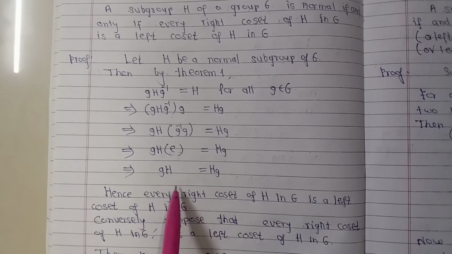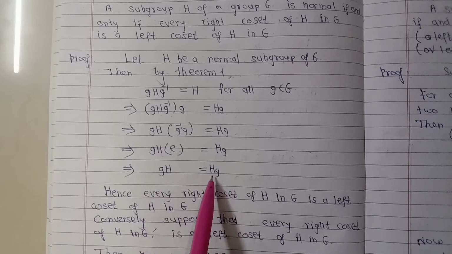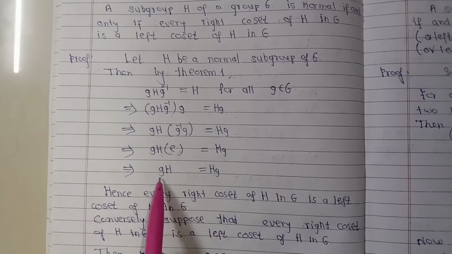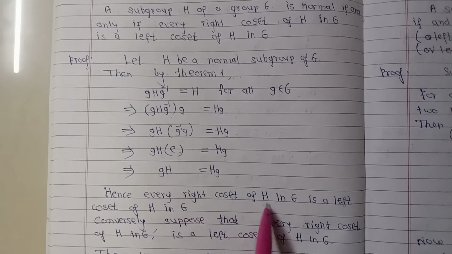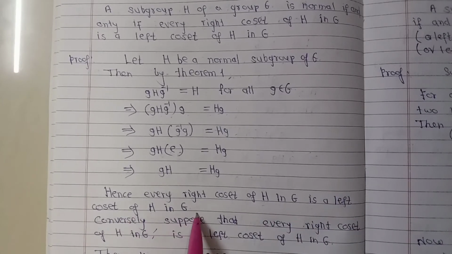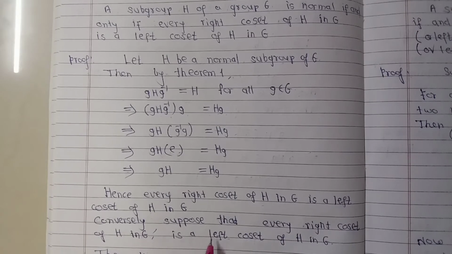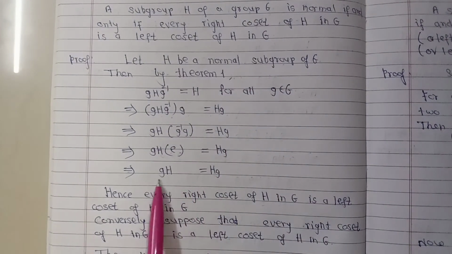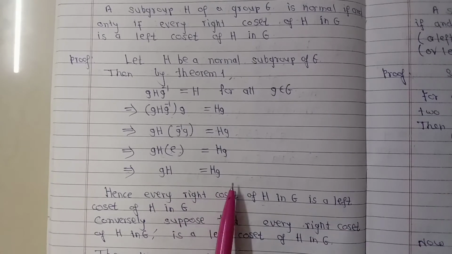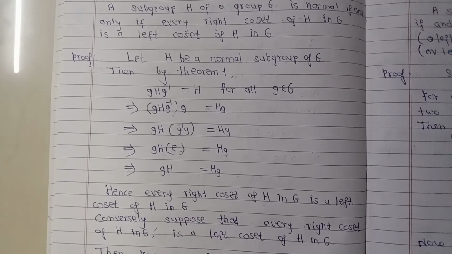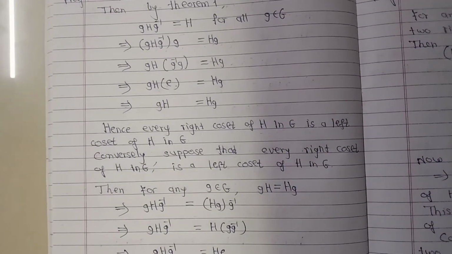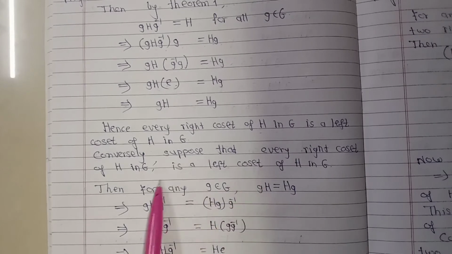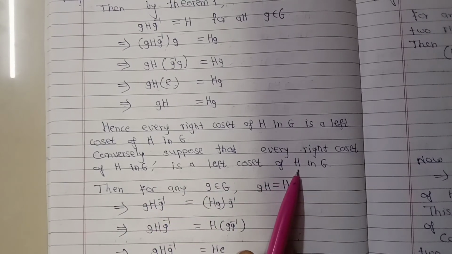That means the commutative property is satisfied, that is every right coset of H is equal to a left coset of H. Hence, every right coset of H in G is a left coset of H in G. Now conversely, here first we assumed that H is a normal subgroup of G, and we have proved that every right coset of H in G is equal to a left coset of H in G. Conversely, suppose that every right coset of H in G is a left coset of H in G.